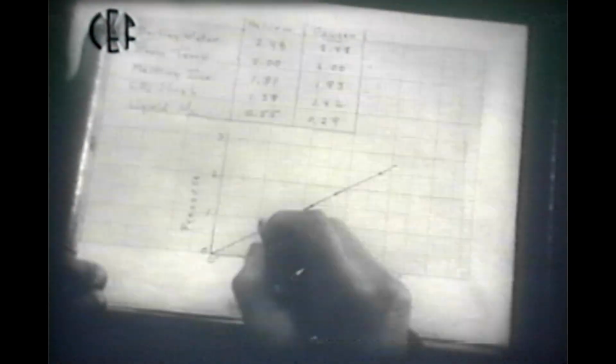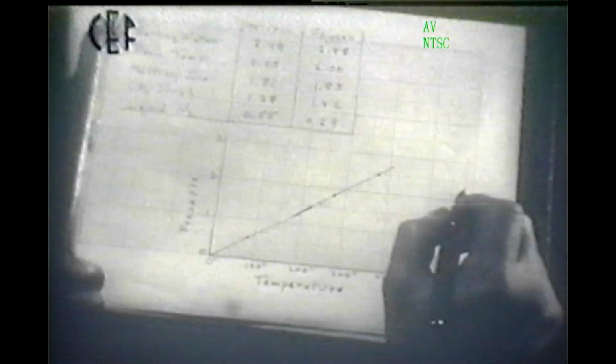Now, if we want to find the temperature of the carbon dioxide slush, we plot its pressure at 1.4 right there. So it comes out 220 degrees absolute. And the liquid nitrogen temperature, the pressure from the helium graph, of course, we put right at 0.55 there. So it is at a temperature of about 80 degrees absolute.